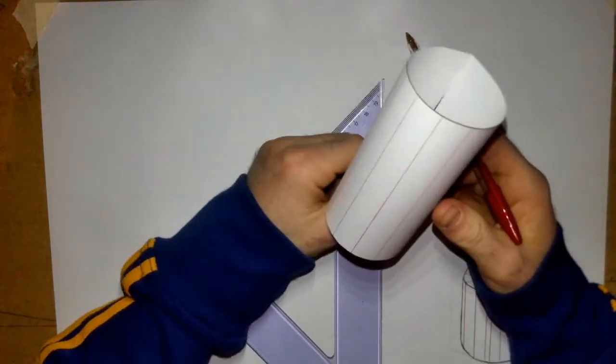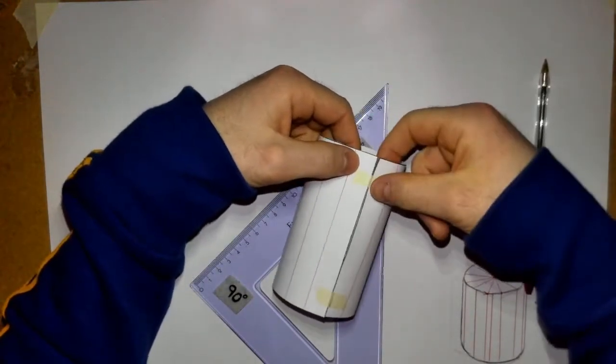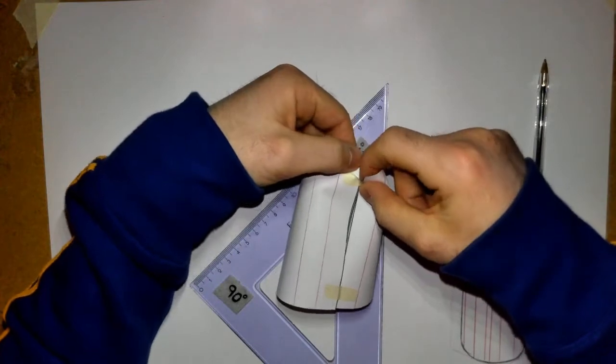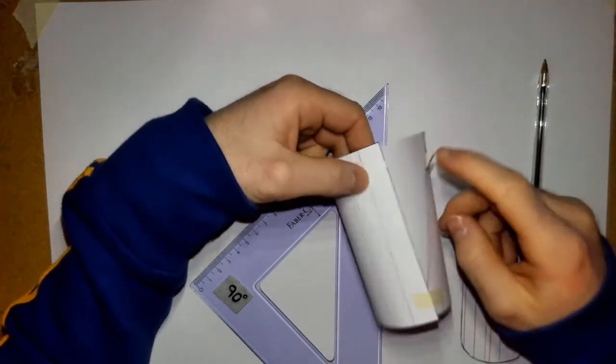So we're going to use that to help us. And the idea is, when we develop it out, you can see I've stuck it with a little bit of masking tape here, but when we develop it out, I'll try and do this without tearing it, so there's that one released.